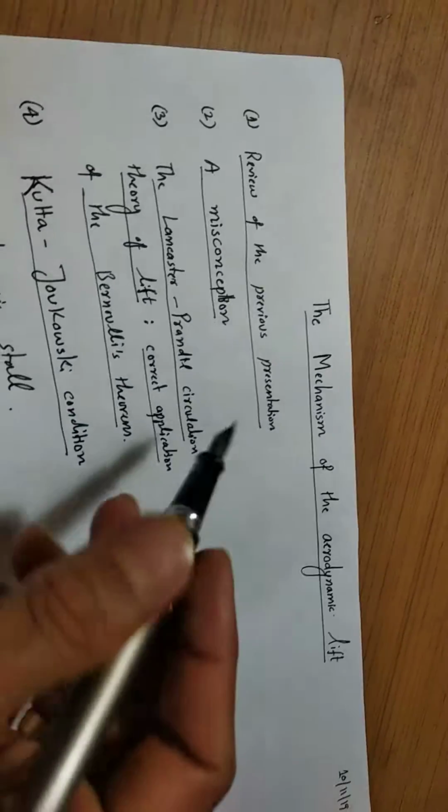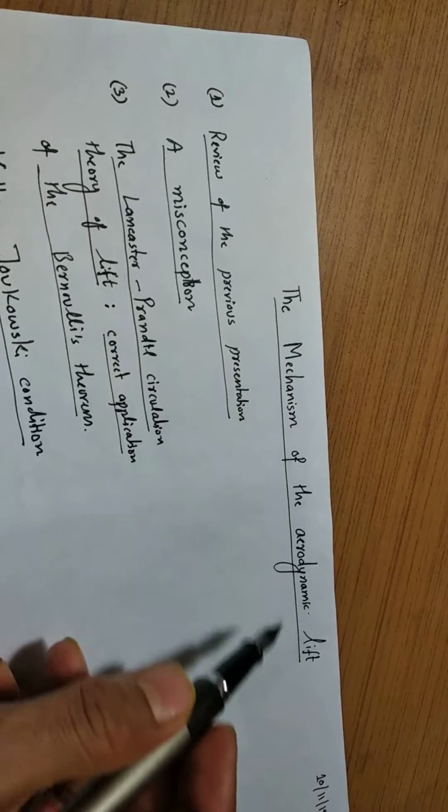So what we are going to do today is first of all review what we have discussed last time, and we will present today the Lancaster-Prandtl theory of the aerodynamic lift, which I promised in my previous presentation. So let us come to this topic. This is the title, the mechanism of the aerodynamic lift.